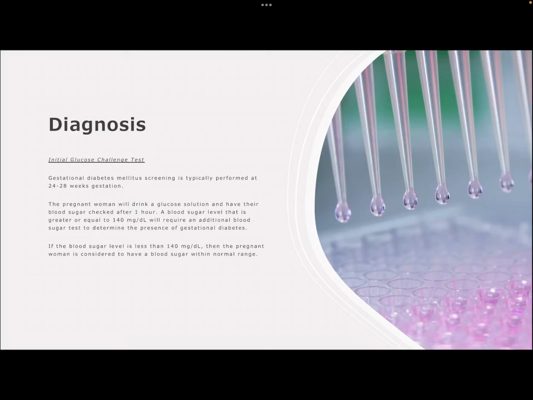The 3-hour glucose tolerance test is the additional blood glucose test. The pregnant woman must fast prior to the exam and have her fasting blood glucose level checked. Following the fasting blood glucose level, the woman will drink a 100-gram glucose solution and have her blood glucose level checked 3 times, 1 hour apart. A diagnosis of gestational diabetes is made after 2 abnormal blood glucose levels.